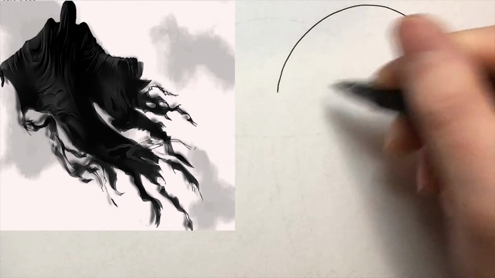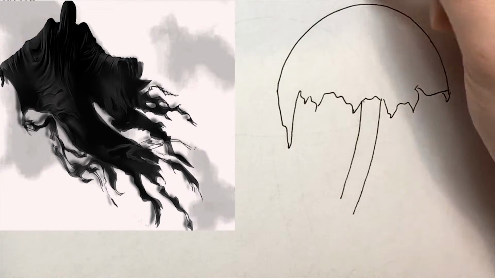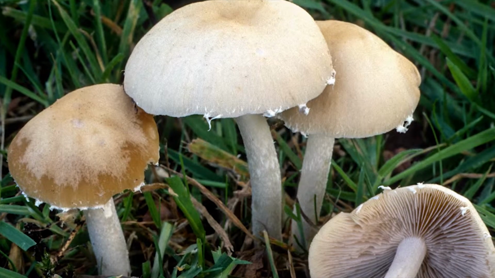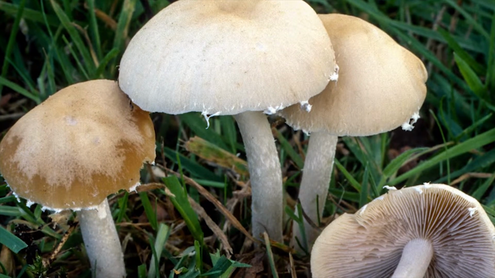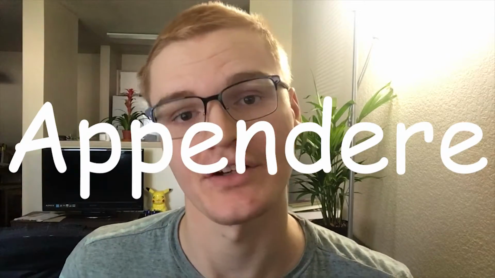If the mushroom looks like it's wearing tattered and raggedy robes, then it is called appendiculate. This hanging tissue comes from its partial veil, whose role is to isolate and protect the developing spore-producing surface underneath the cap. The word itself comes from the Latin word appendere, meaning to hang.